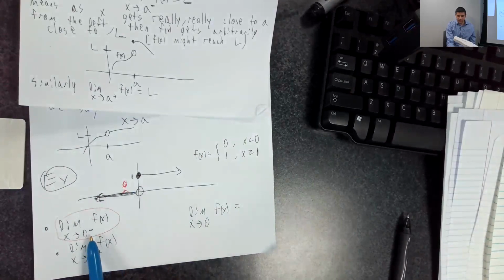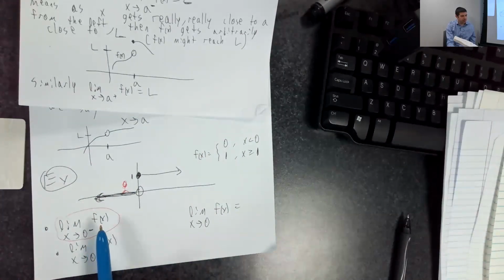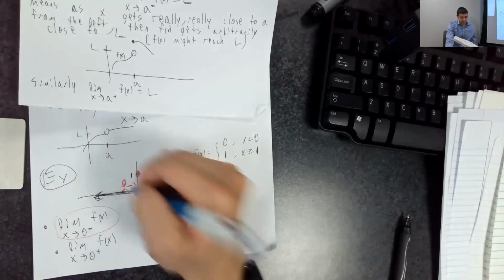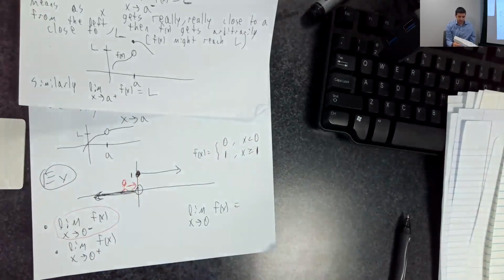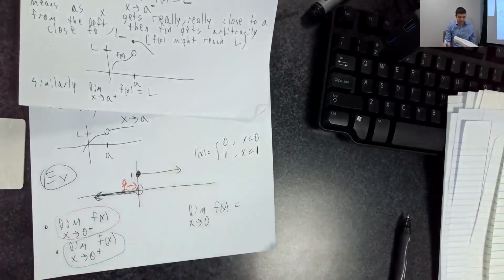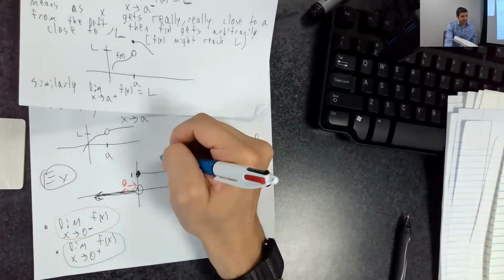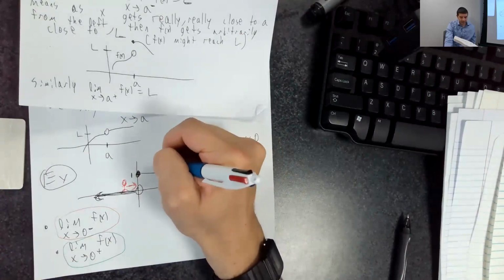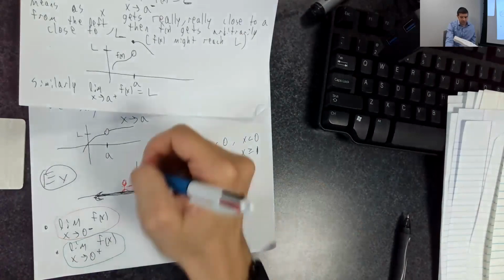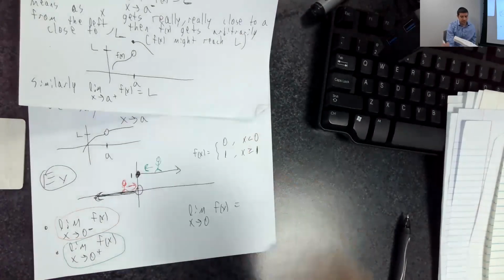This limit as x goes to 0. So where should he walk, right or left? Right. He should walk to the right. Predict his height. Then for this one, x goes to 0 from the right. Where is the hiker standing? He's standing here. This is where the graph is on the right. And where is he walking? Left. Walking here. Predict his height.